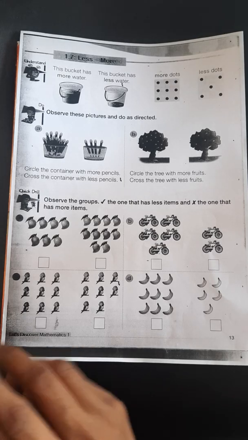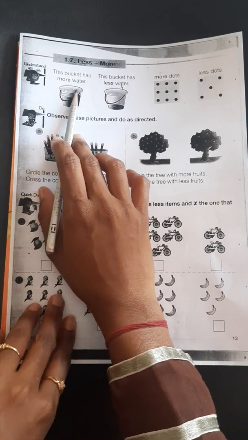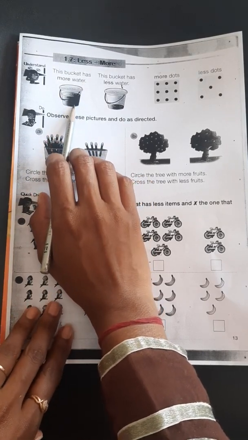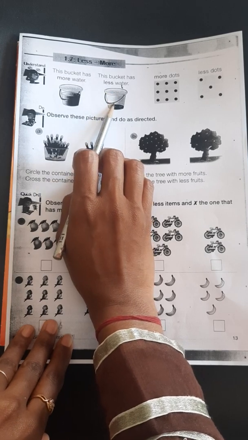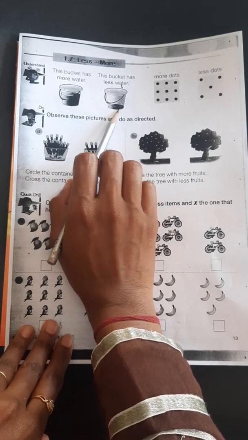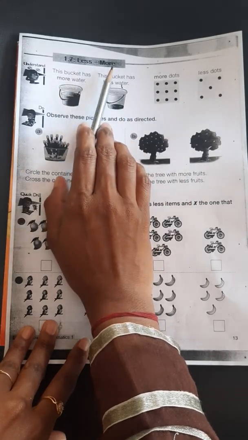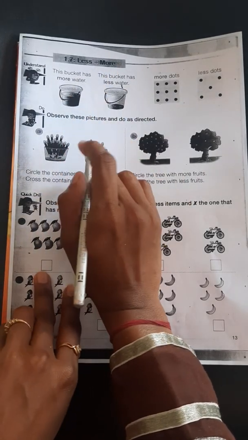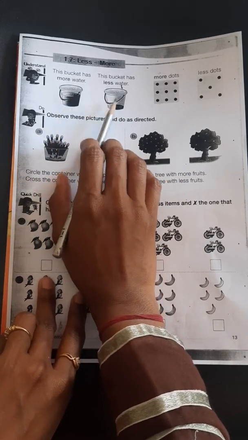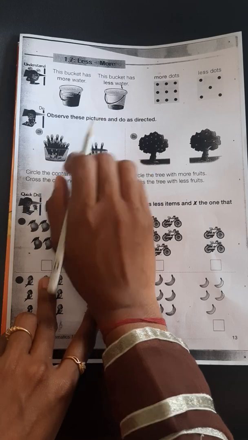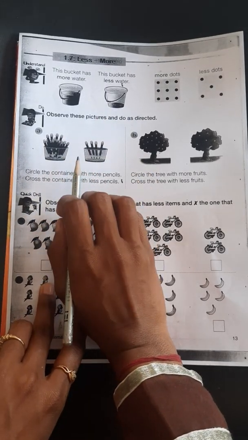Less, more. This bucket has more water. This bucket has more water in it. This bucket has less water. More water, less water. More dots, less dots. In this bucket, water is more. In this bucket, water is less. Okay. Observe these pictures and do as directed.